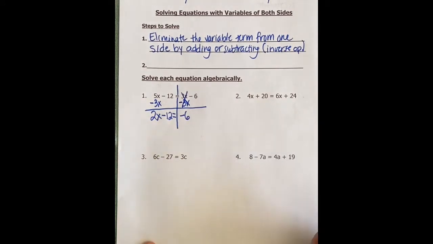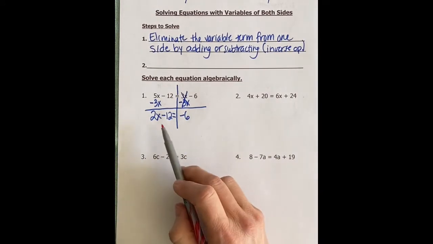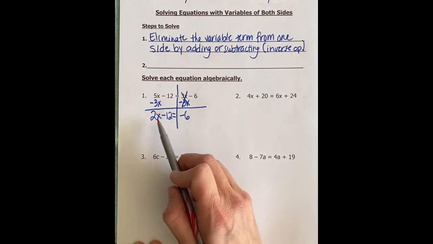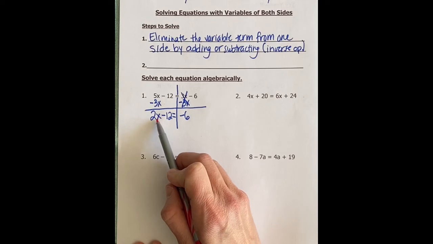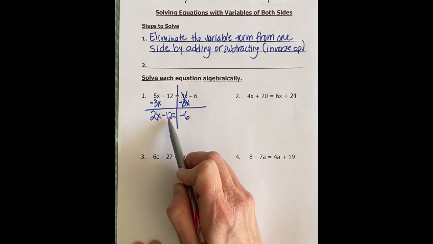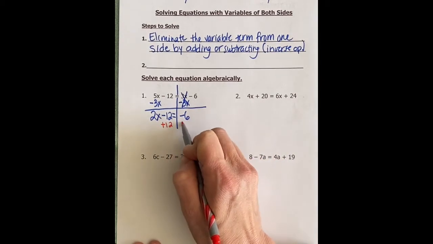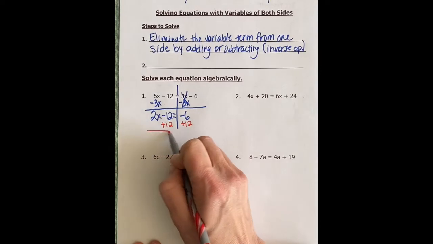Now we have an equation that you should know how to solve at this point. So we have the equation 2x minus 12 is equal to negative 6. So remember, you always want to get the term with the variable by itself by eliminating the constant. So since 12 is being subtracted from 2x, I'm going to add 12 to both sides.